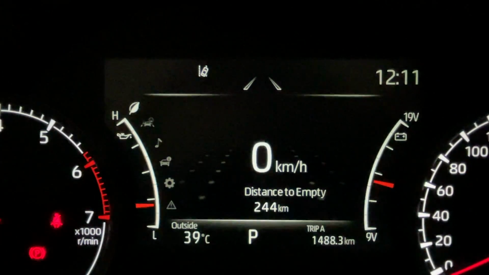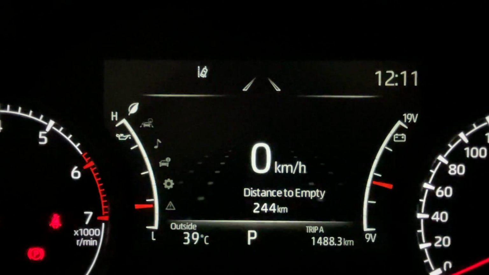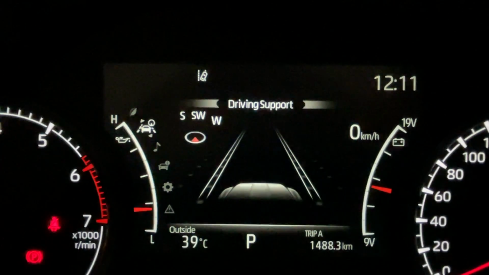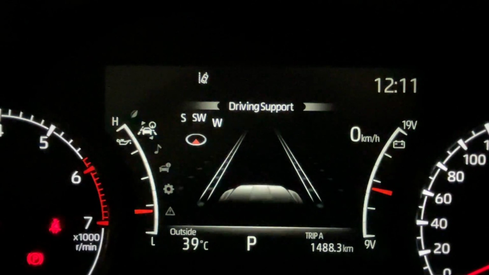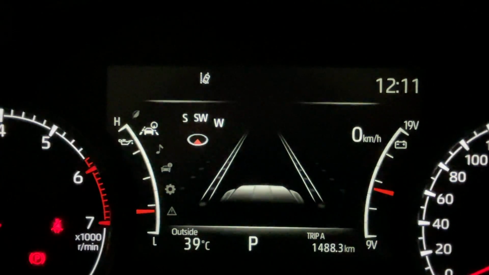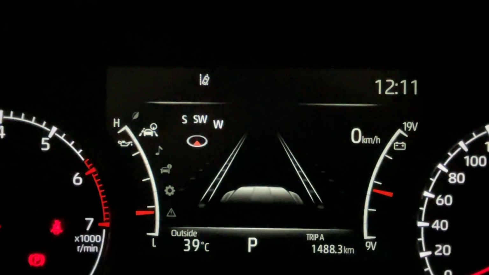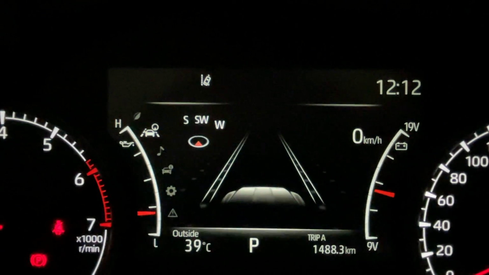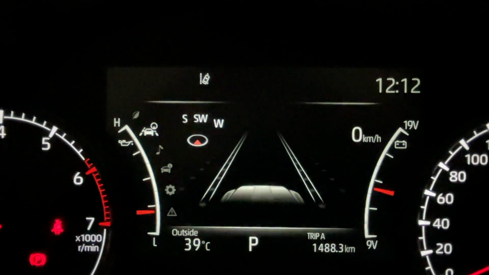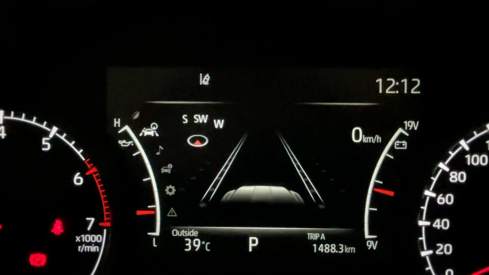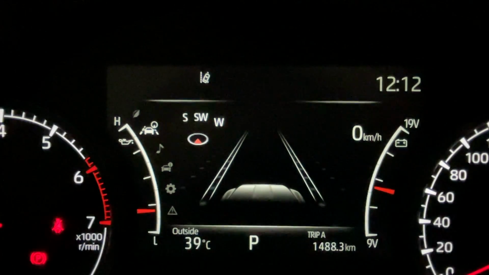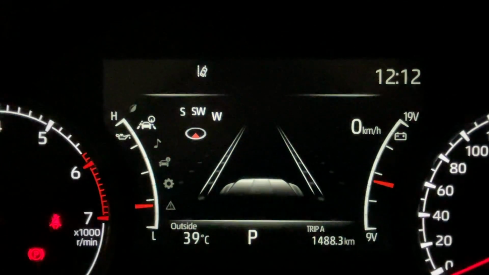Now let's move to the second icon. Now this section shows us the digital speed on the right, the compass direction on the left, and the driving support in the middle. Now this is another interesting function. It shows us if we are driving within the lane. If we start to sway right or left, then the system will start beeping warning sounds and also show it on the screen here.